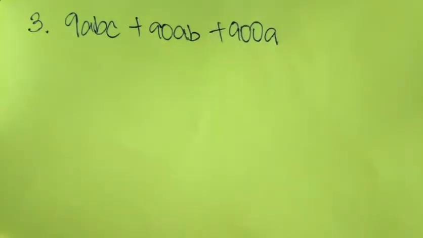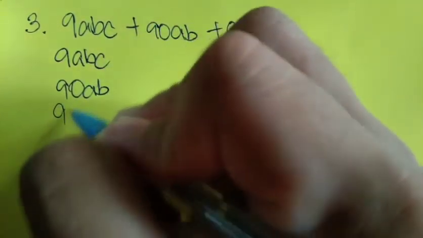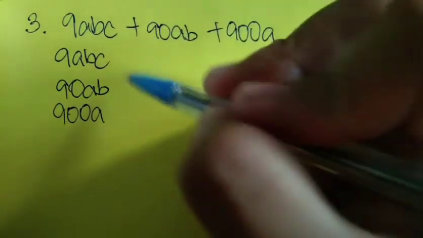So for the third and last problem na i-discuss ko, 9ABC plus 90AB plus 900A. We will do the same thing as 1 and 2. Enumerate the 3 factors, then factor them out.